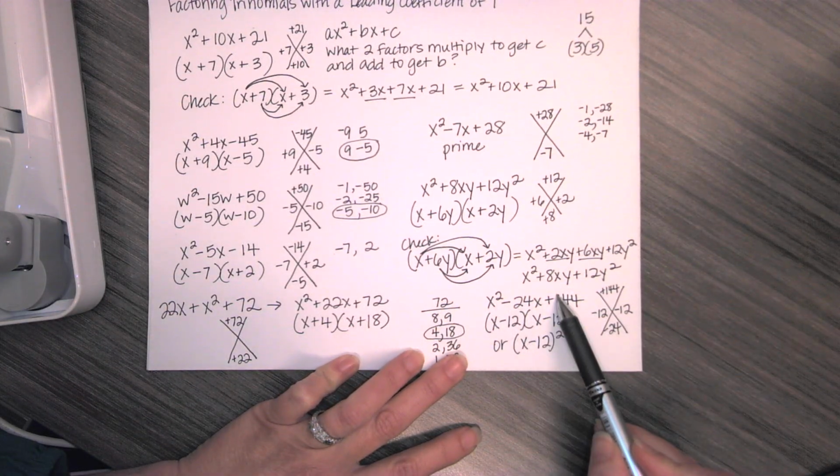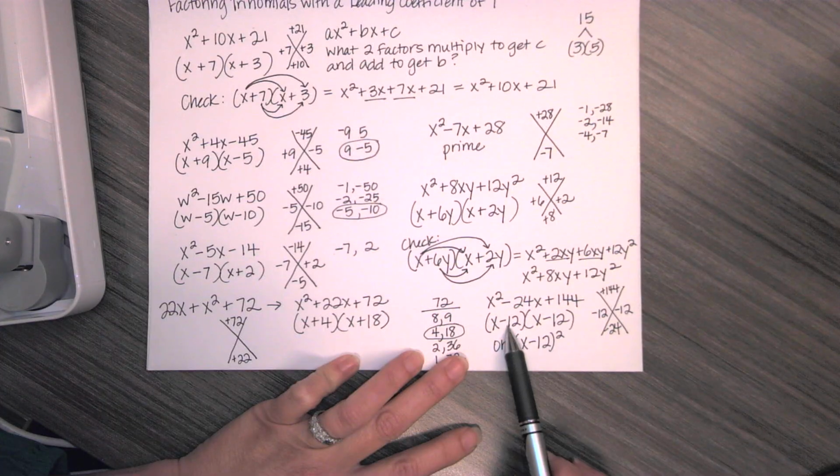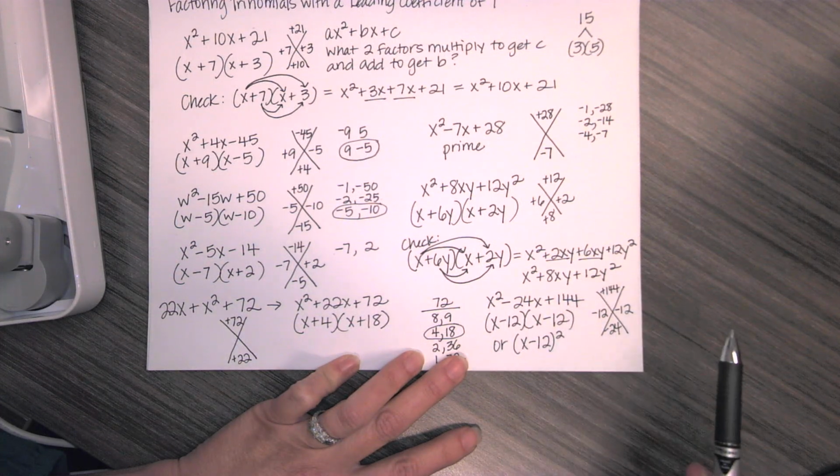So this trinomial here is actually what we call a perfect square trinomial, because when we factor it, the factors are identical. So we have x minus 12 squared will give us this.